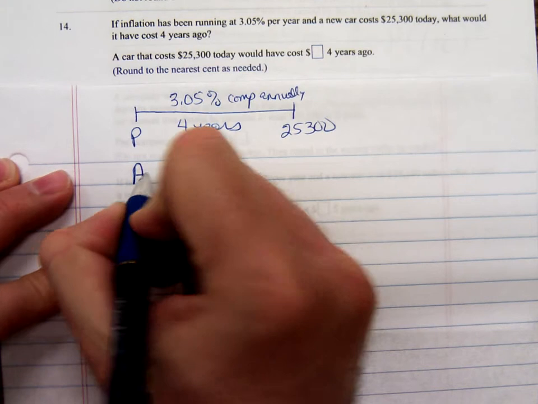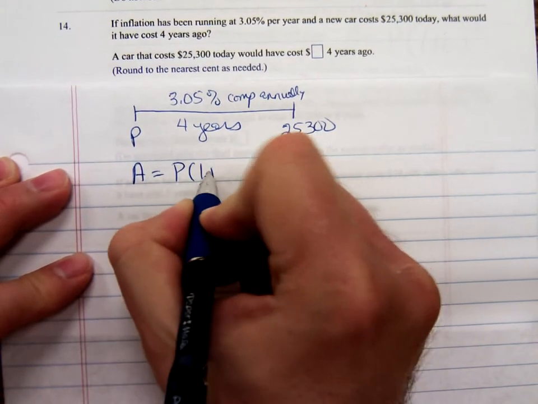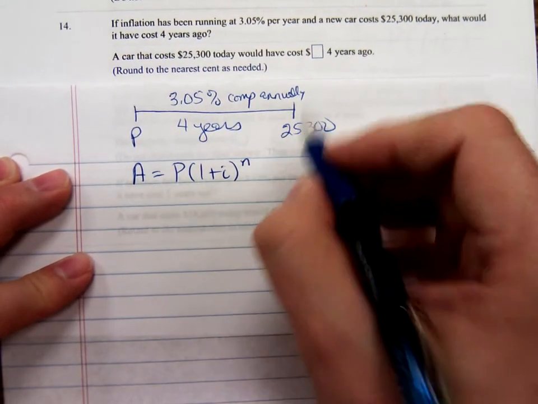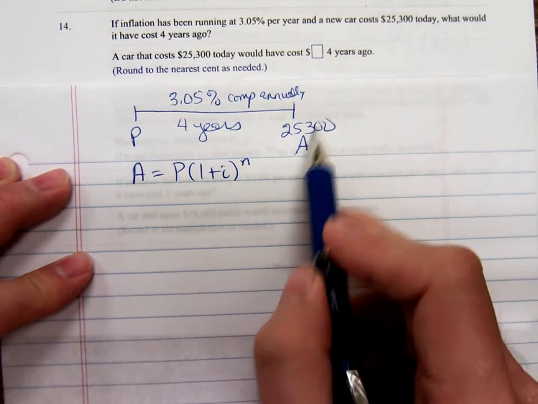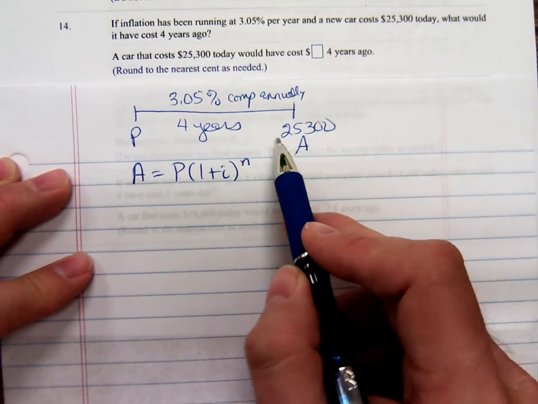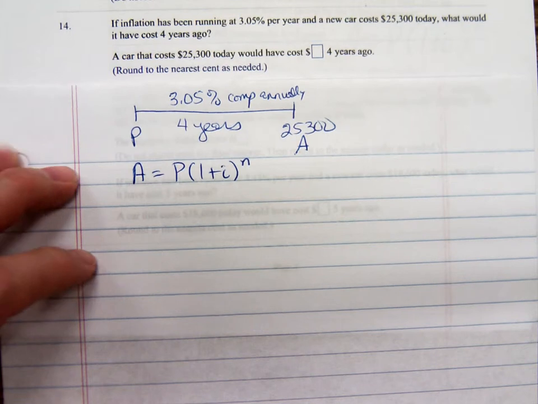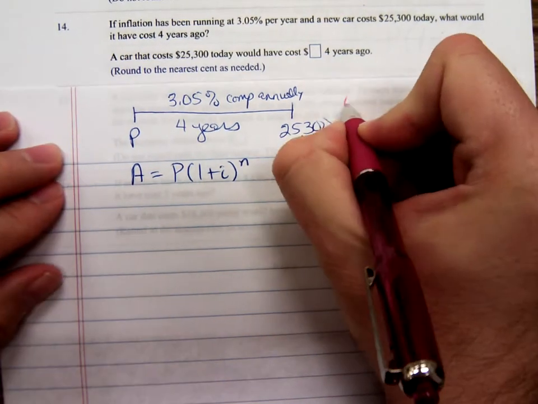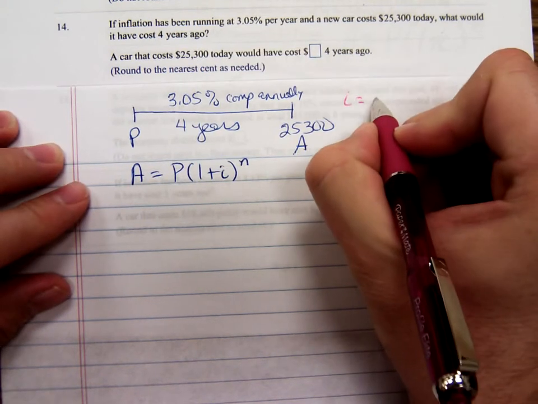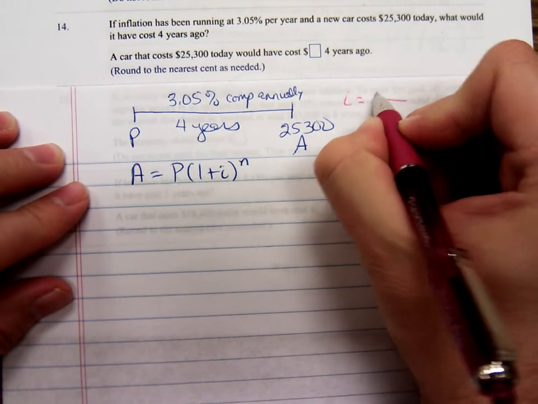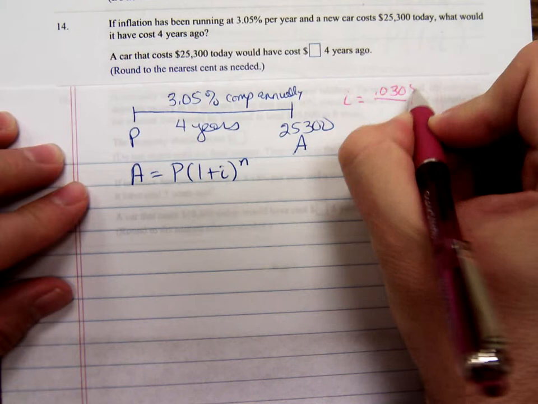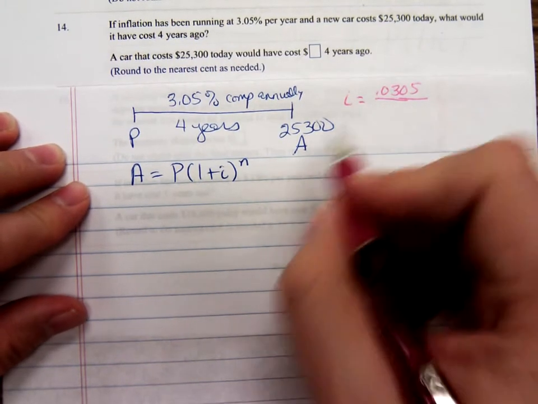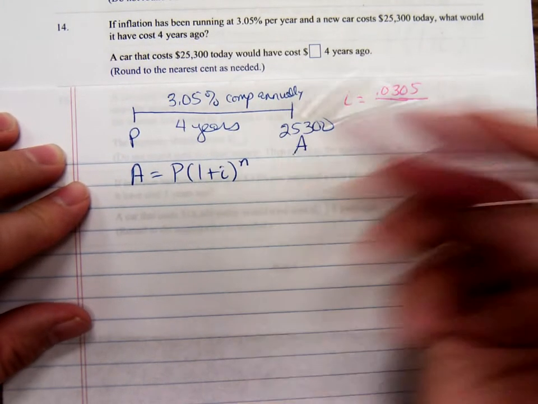A equals P times 1 plus i to the n. Here, A, we know that, 25,300. We've got to calculate i and n. i, that's the stated rate, 0.0305, over what? How many annual periods are there in a year? Well, just one.